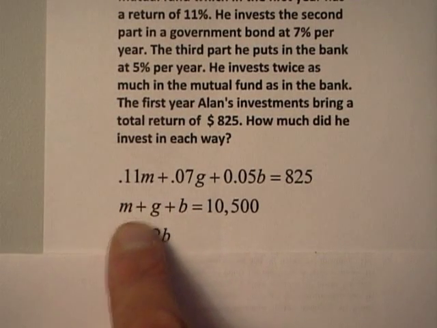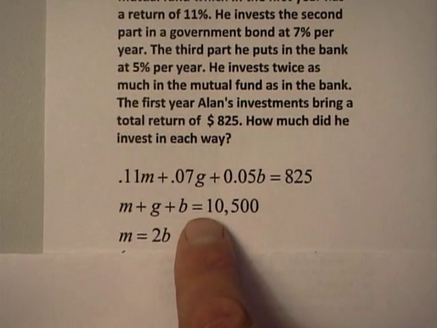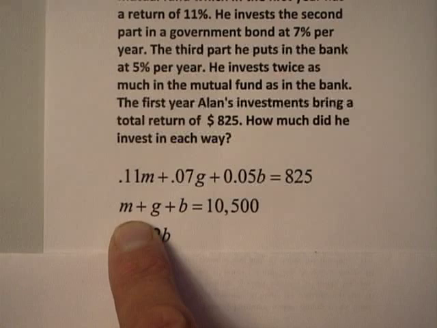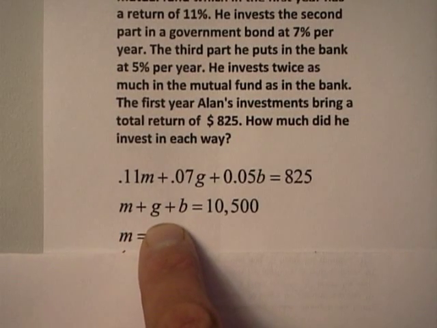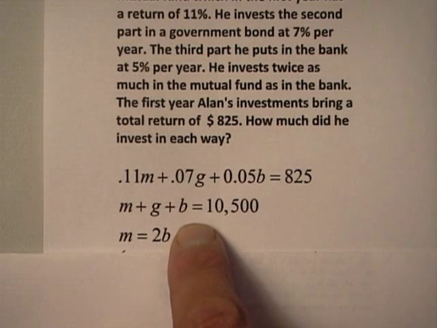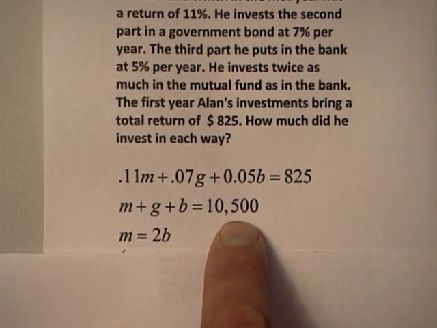So what did I do? Let's take a look at this line first. First, I just added the 3 types of investments together. Remember, M is going to stand for the amount that he invested in mutual funds, G, the amount he invested in government bonds, B, the amount he invested in his bank. And he told us that it was $10,500 that it summed to.